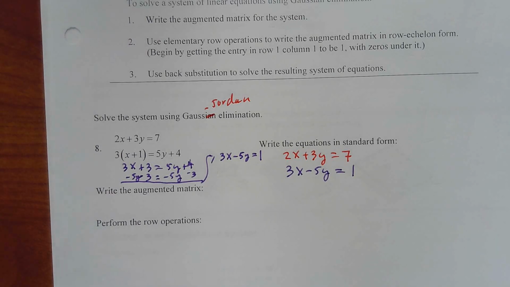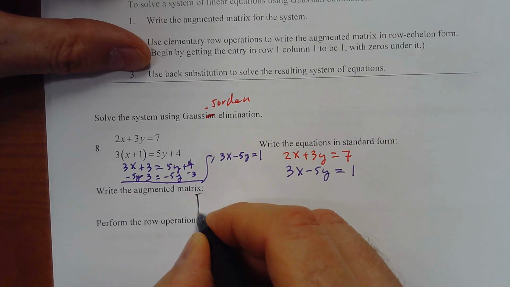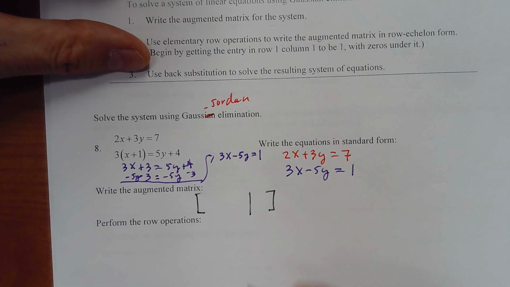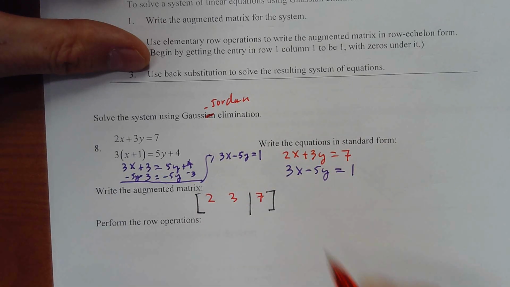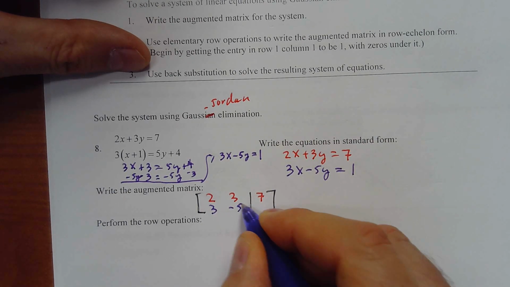So that is fundamental. You have to do that first. You have to get them in the right form. You've got to make sure that your x's and y's are in alphabetical order on the left side, constant term by itself on the right side. Now we're ready to write our augmented matrix. So I'm going to go 2, 3, and 7. 3, negative 5, and 1.